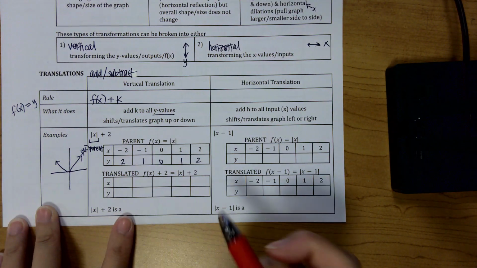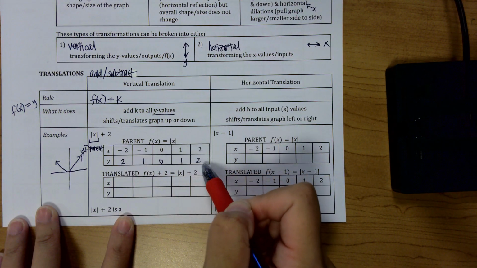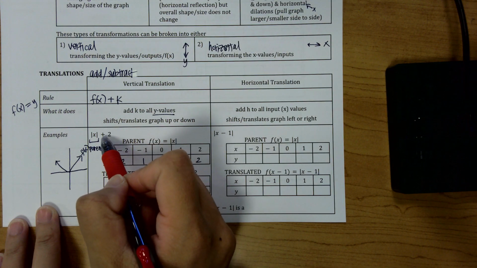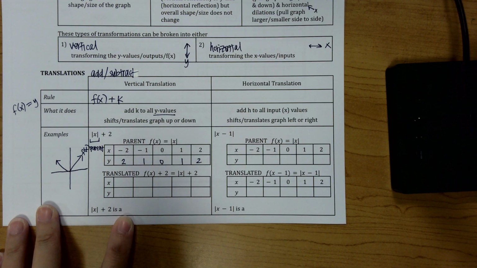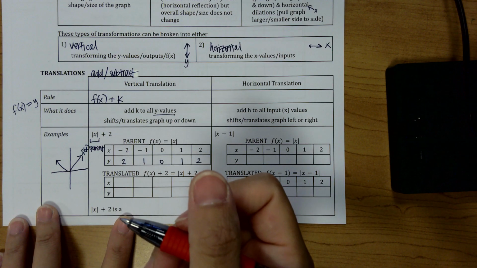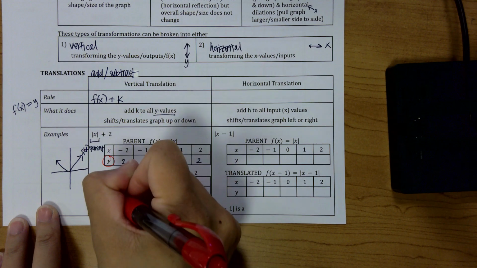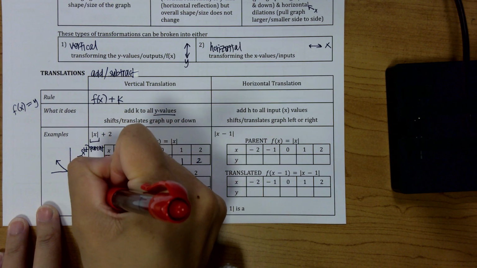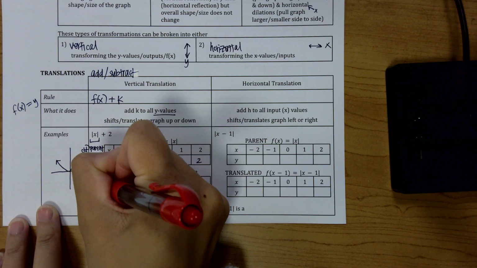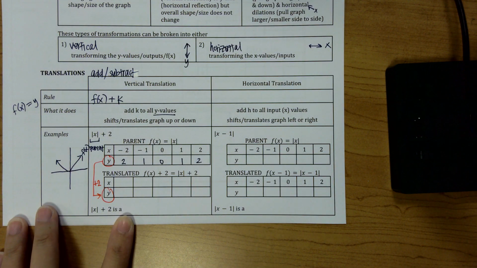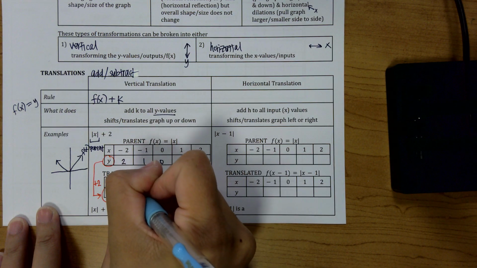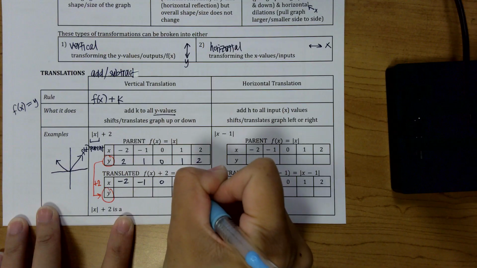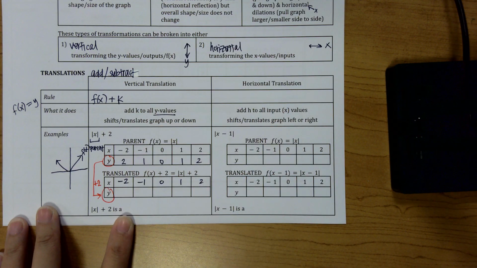And now, if I take each of these points and translate them by adding 2 to the whole function, that means I'm adding 2 to the y values. Okay. So that means I'm going to take y's and I'm going to add 2. Okay. So our x values are going to stay exactly the same here, because I'm not shifting side to side.